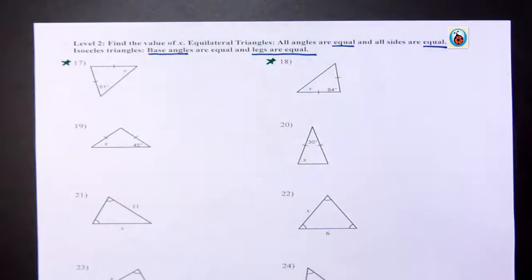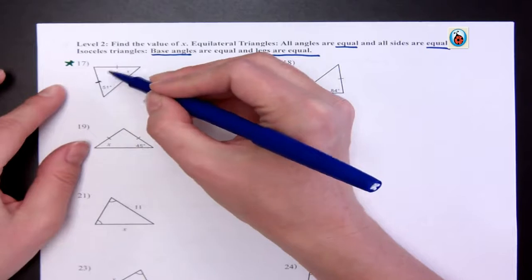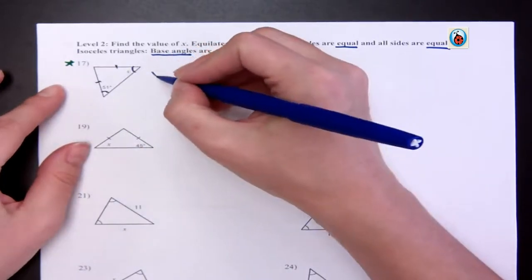And so we have to first look and see which way they are flipped. I look, okay, these are my two legs that are equal. These are my base angles that are equal. So x equals 51.